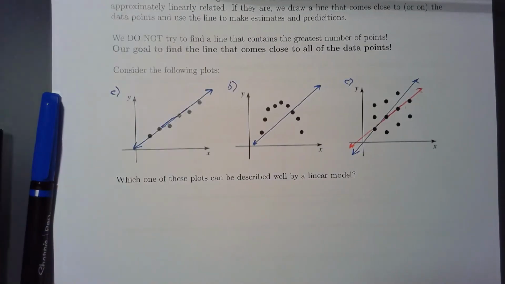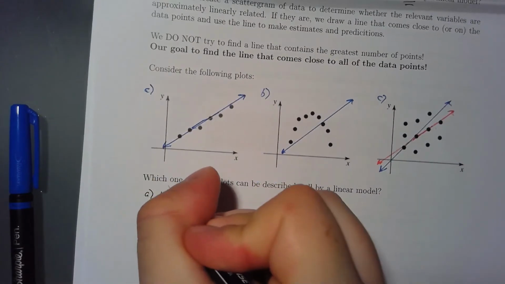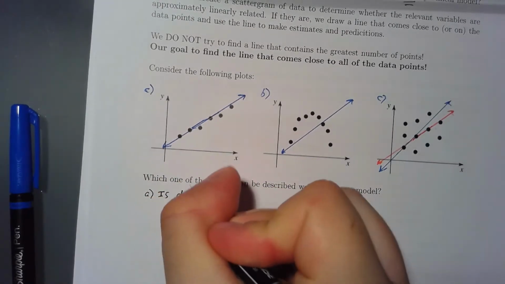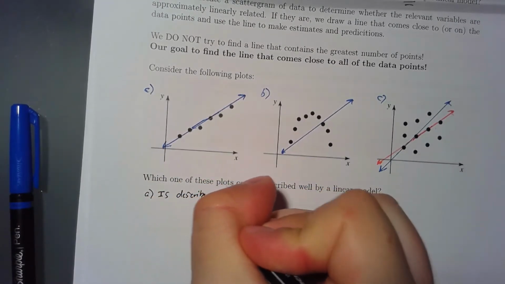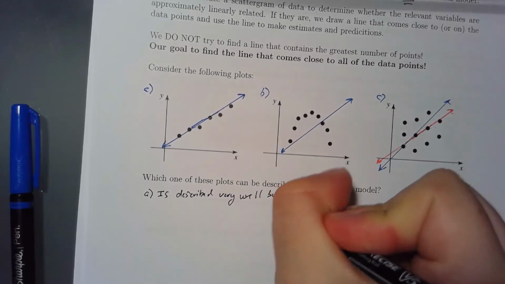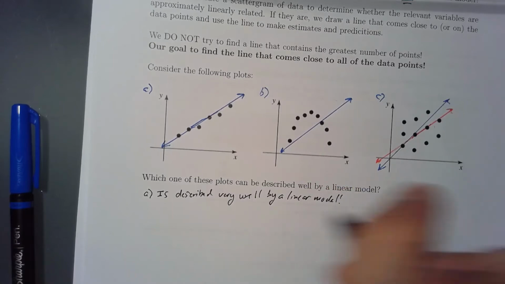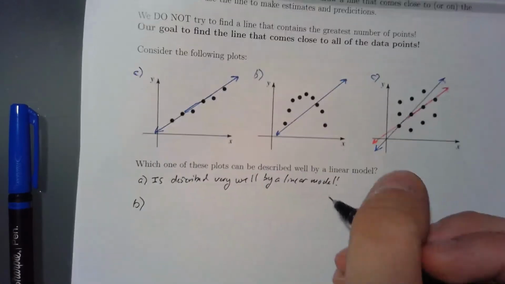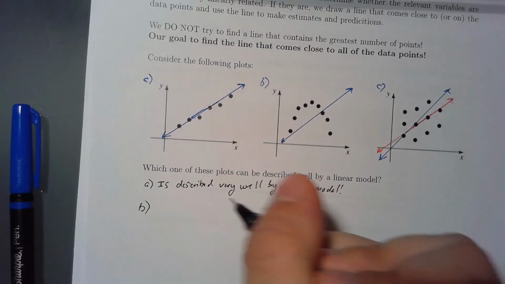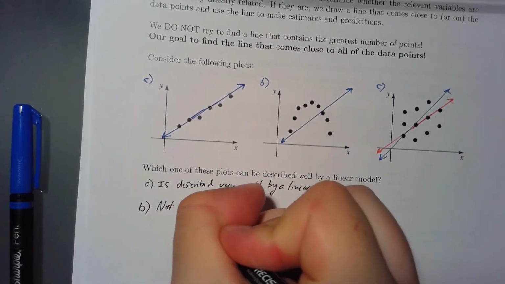Okay. So how do I describe this? A is described very well by a linear model. B, on the other hand, is not linear at all.